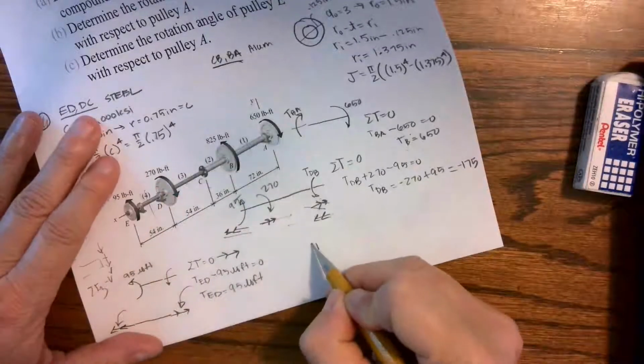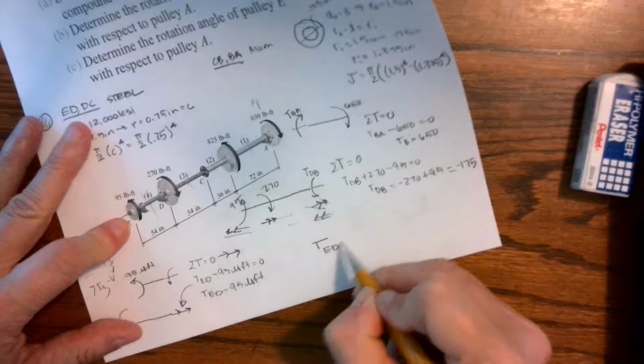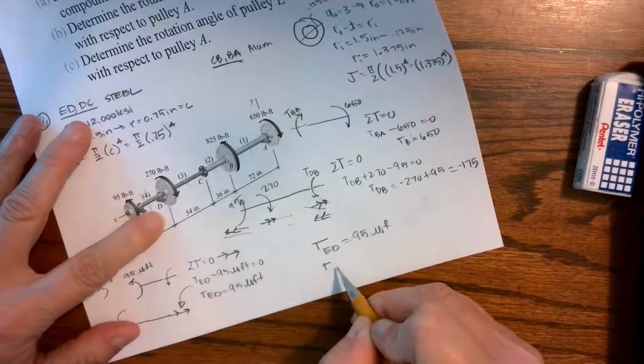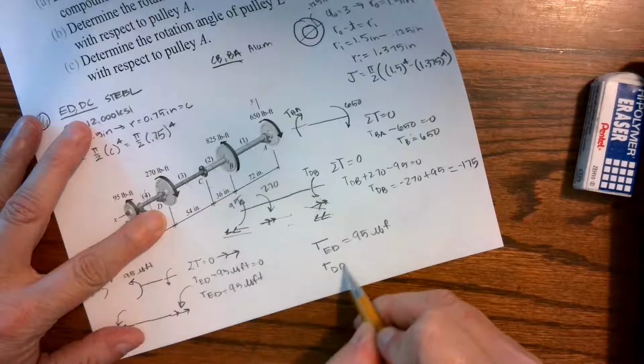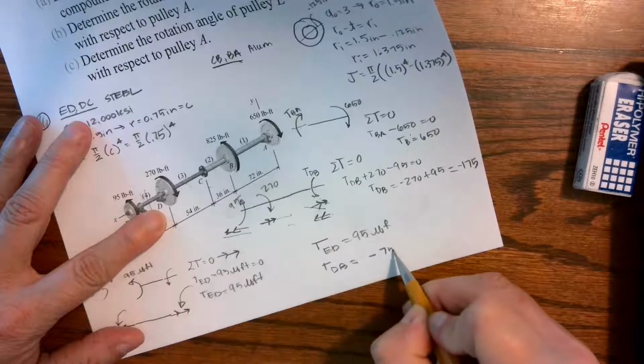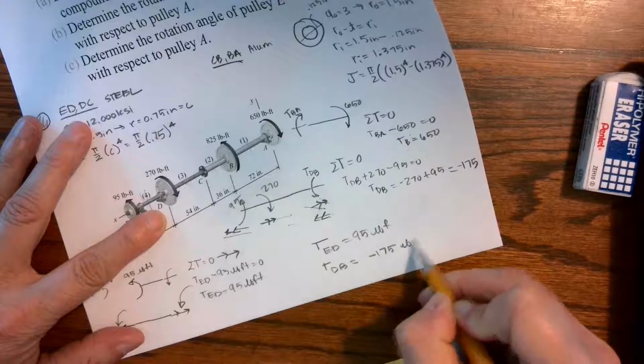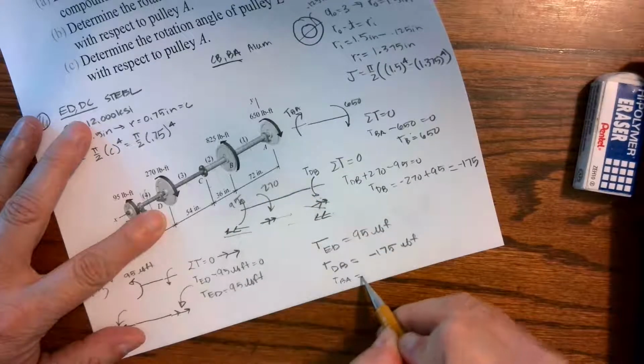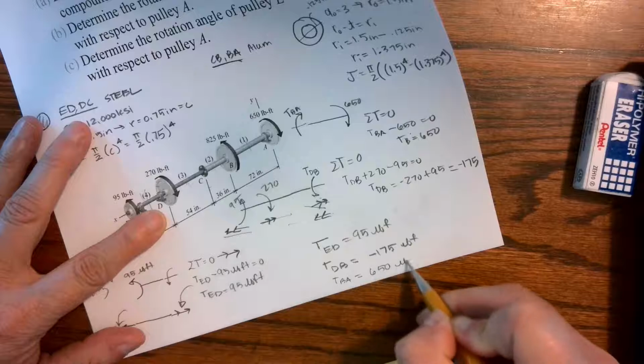So I have from E to D, I have a torque of 95 pound-feet. From D to B, I have a torque of negative 175 pound-feet. And from B to A, I have a torque of 650 pound-feet.